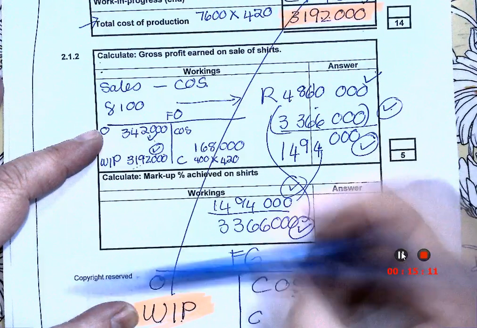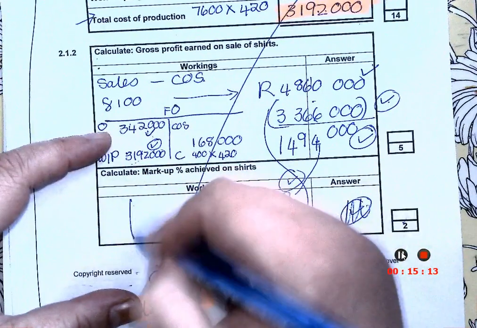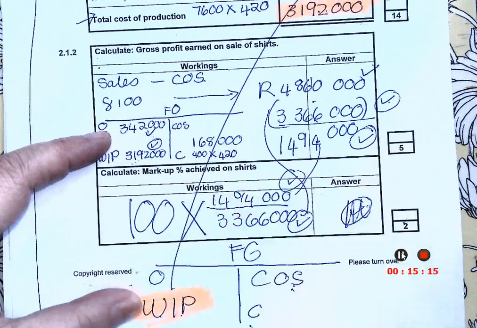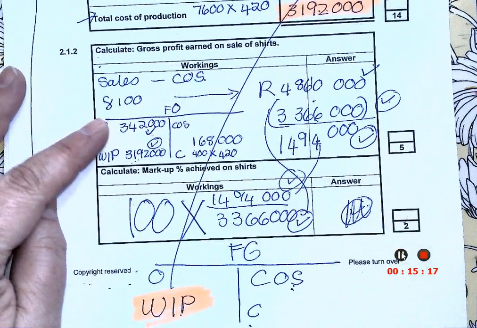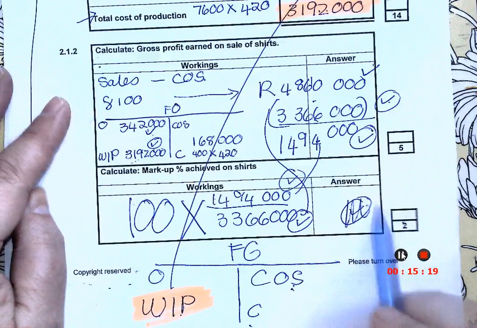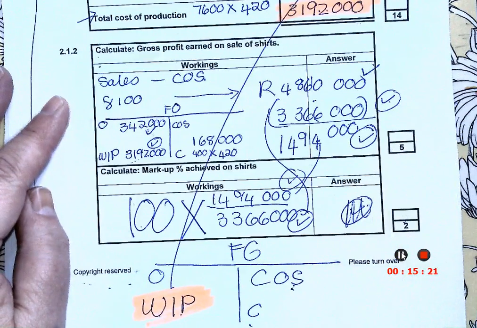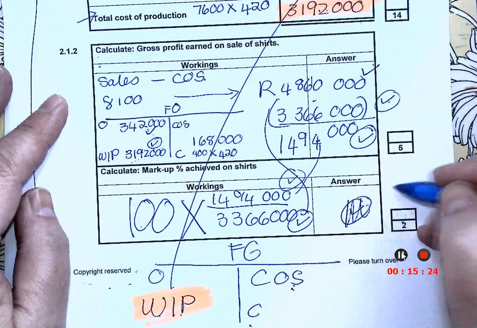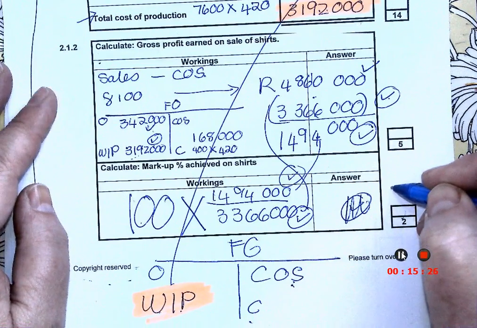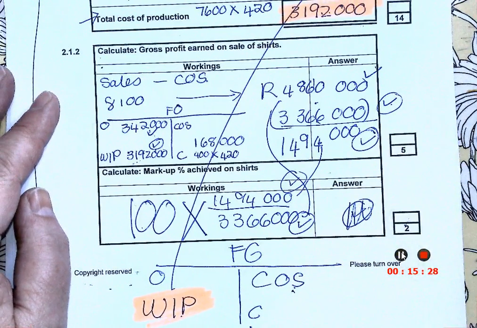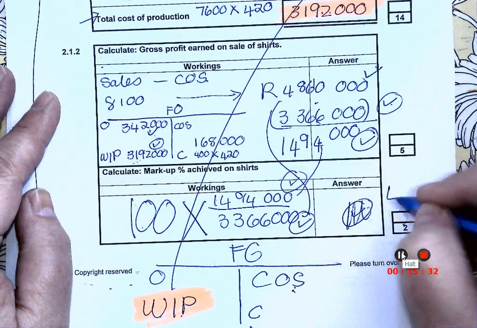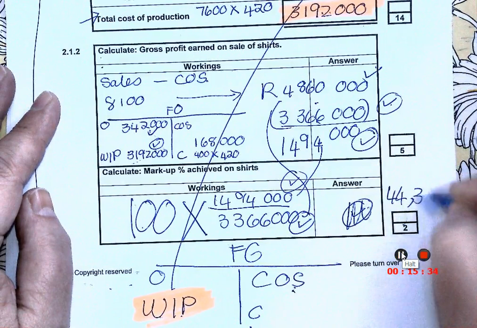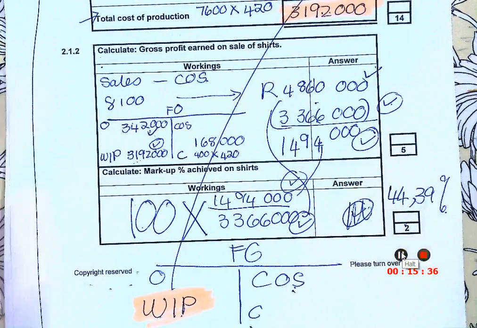And what's the percentage? Remember, you must have the 100 in there, ne? That you times with 100. You don't have to have the percentage, but you must have the 100. Now, how much is that? Come, anybody? 44%. 0.39. Okay.